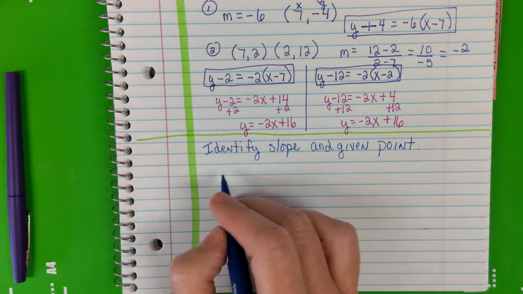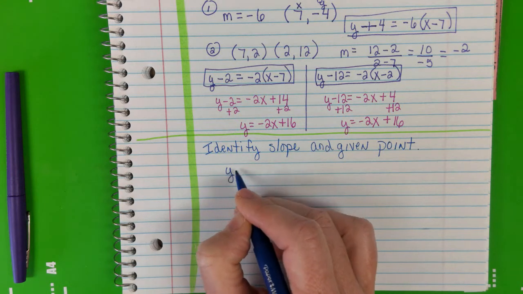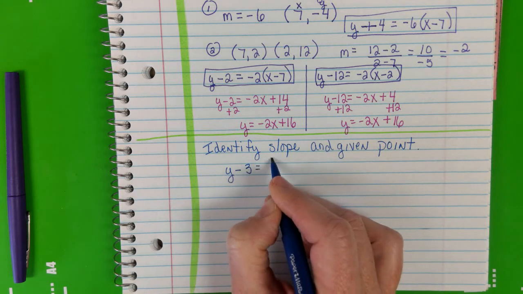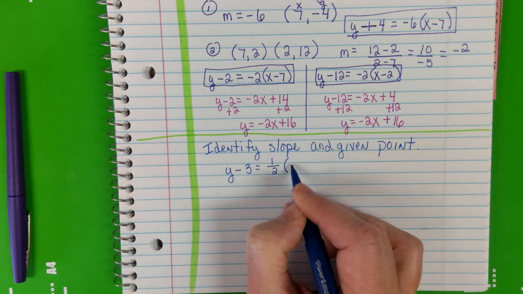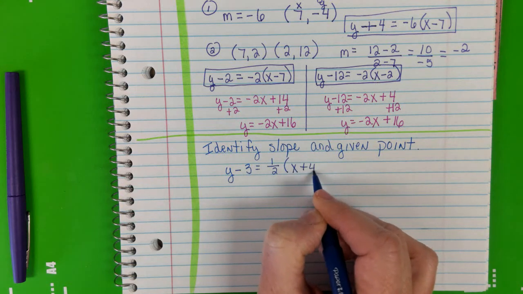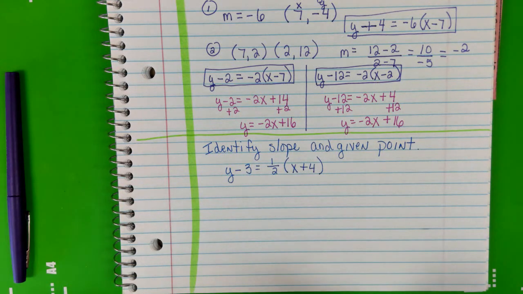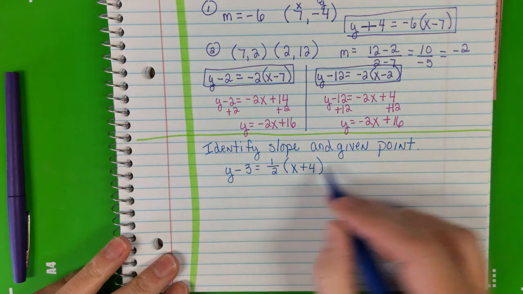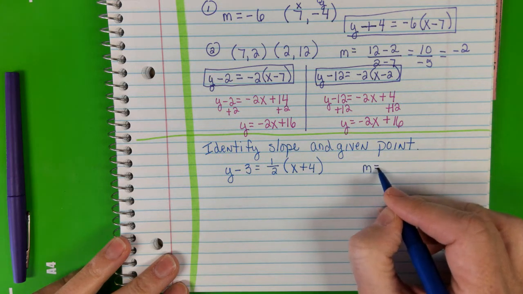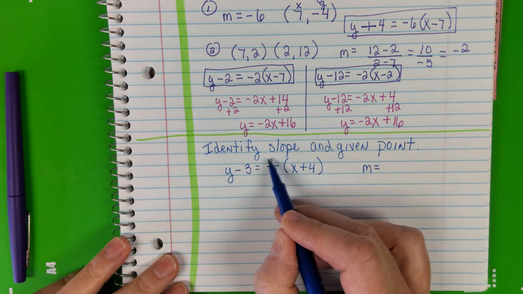So here's an example. Y minus 3 equals 1/2 times x plus 4. Let's start with the slope. If we look at this, really easy, here is our slope, 1/2.